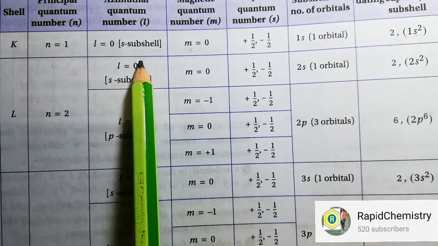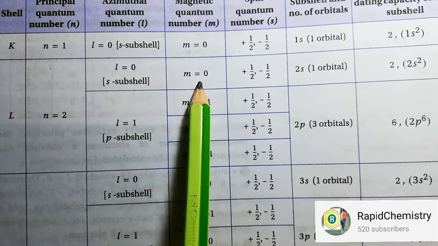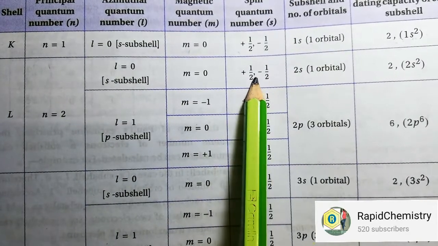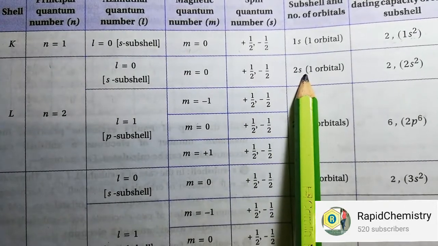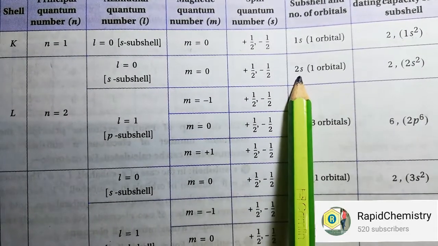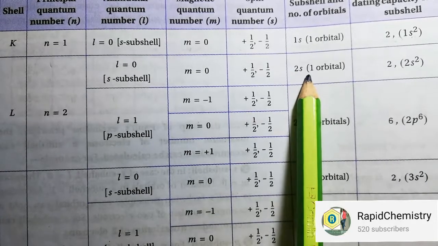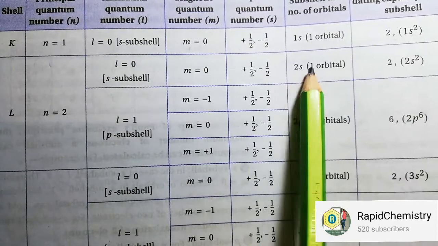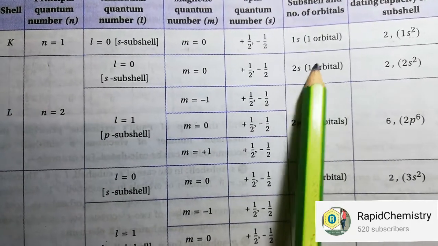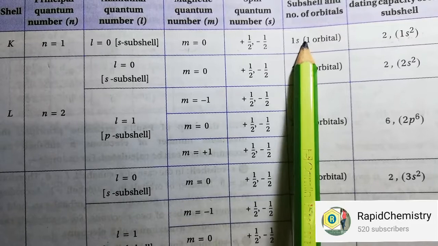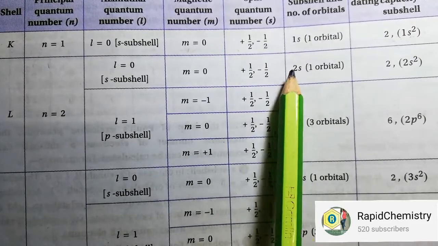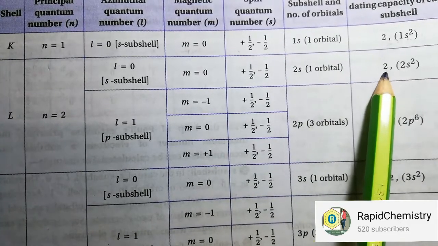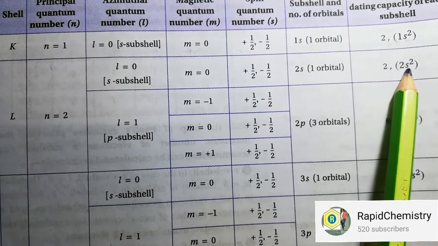For 0, the magnetic quantum number will be 0, and the spin quantum number as usual plus half and minus half, and that represents the 2s orbital. 1s means s orbital of the first orbit, 2s means s orbital of the second orbit. The electrons that can reside there are 2, and it is to be written like 2s².